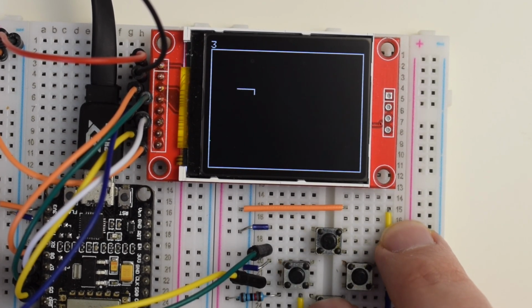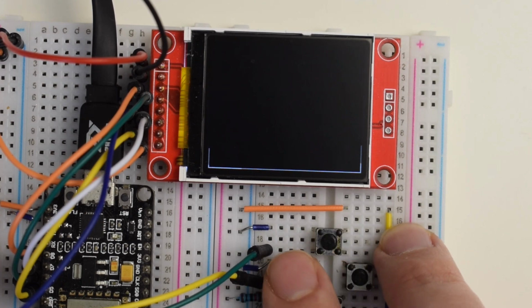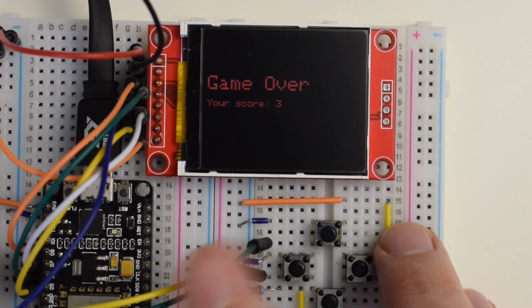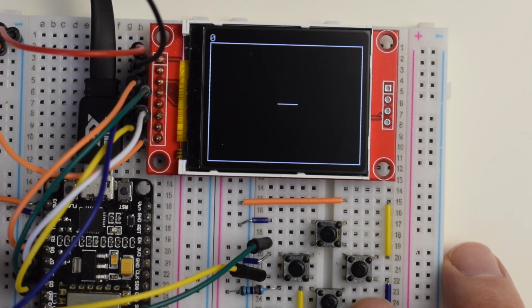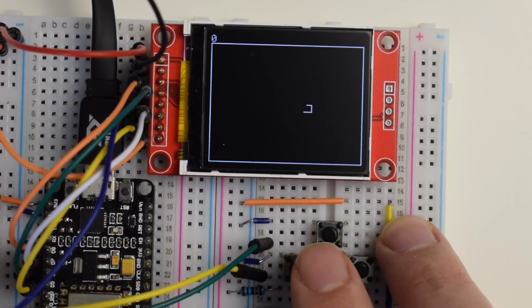If, let's say, I just finish the game, I get the extra information, your score below, game over, right? And the game starts again. Okay, cool. And this is it for today.